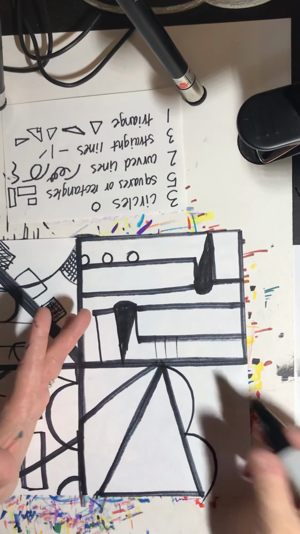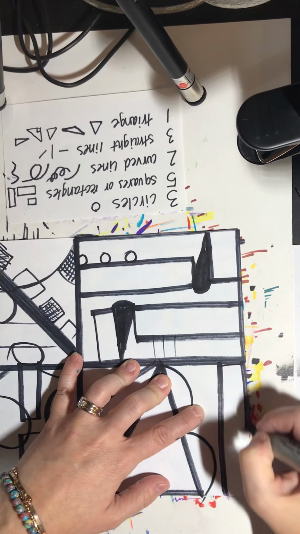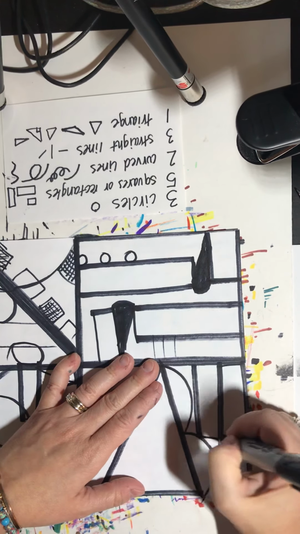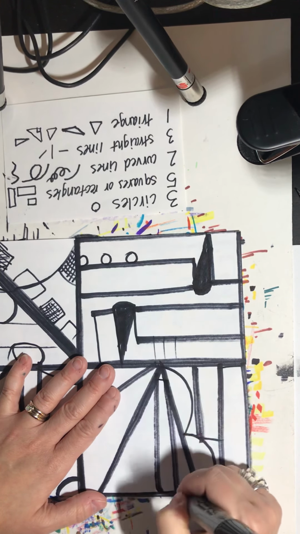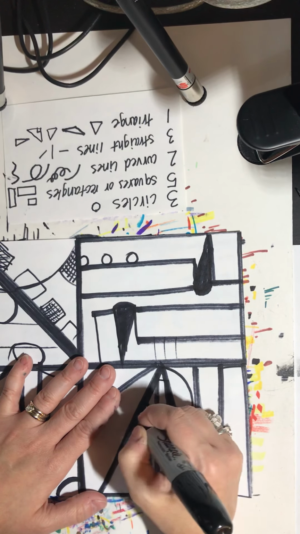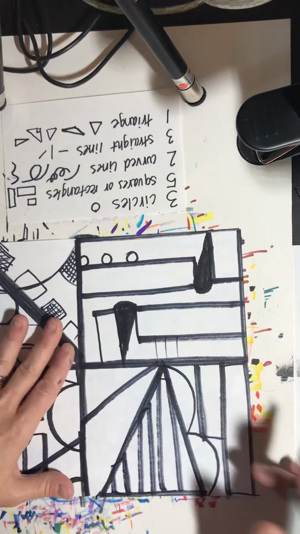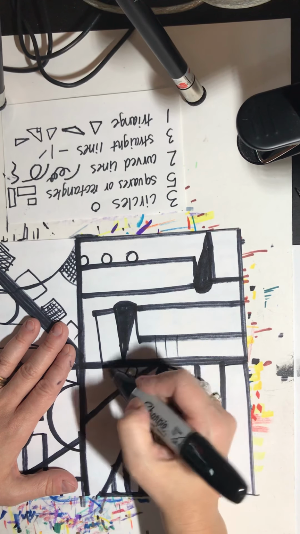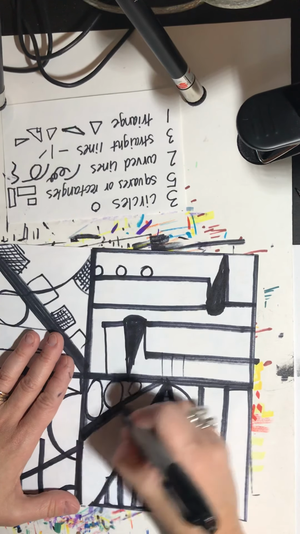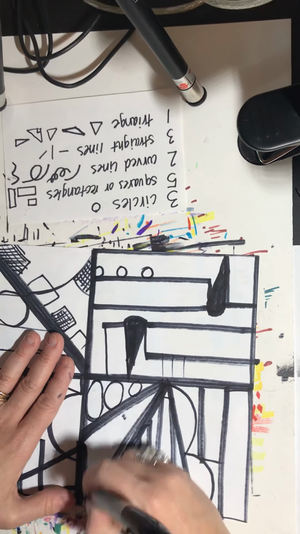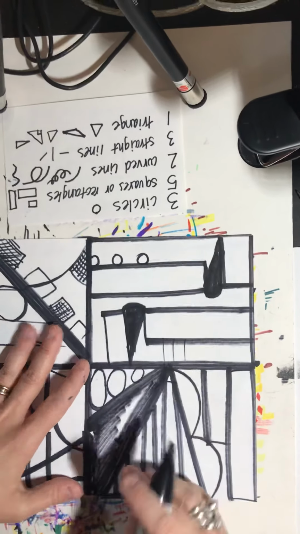Squares or rectangles. Let's see. 1, 2, 3, 4, 5, and then 3 circles. And I have a little bit of time, so I'm going to fill in sections and add details. Right.